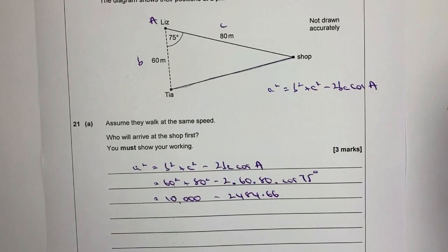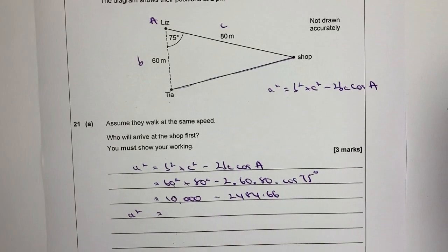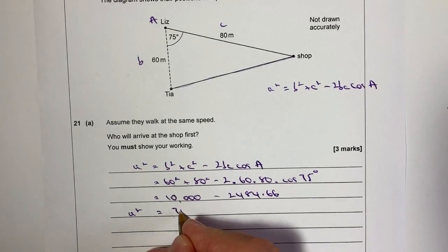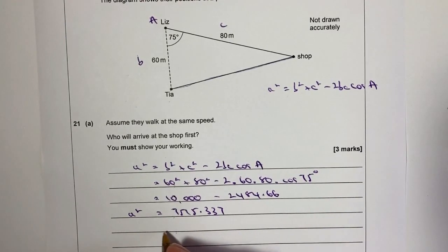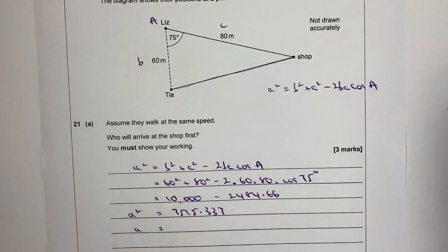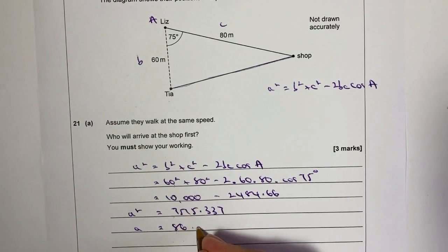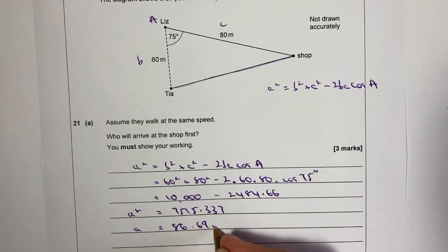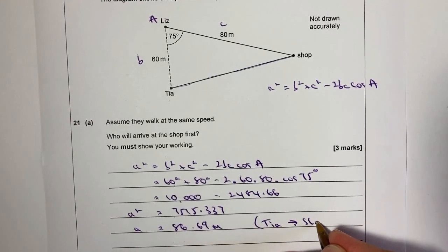Okay, so that gives you the value of a squared as that takeaway. That is going to be 7515.337, and if I square root it, I know that Tia is going to walk 86.69 meters, which is Tia to the shop.